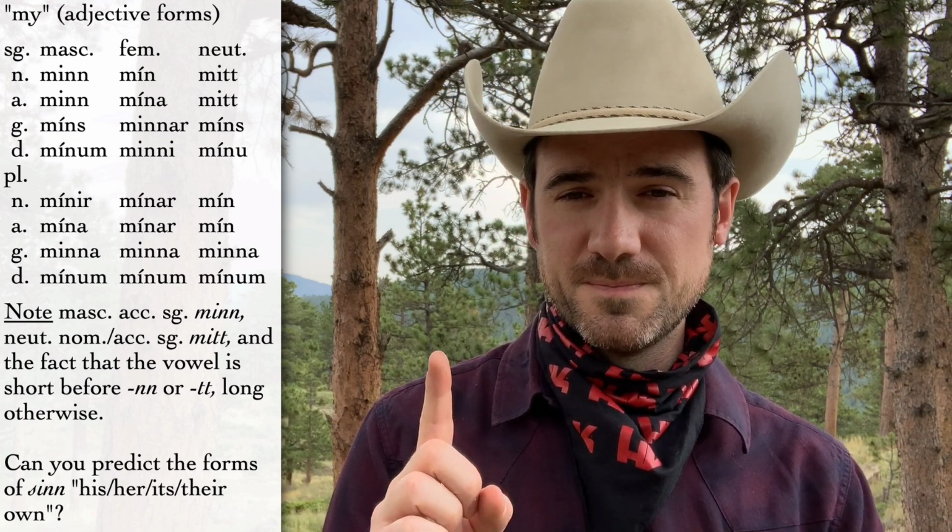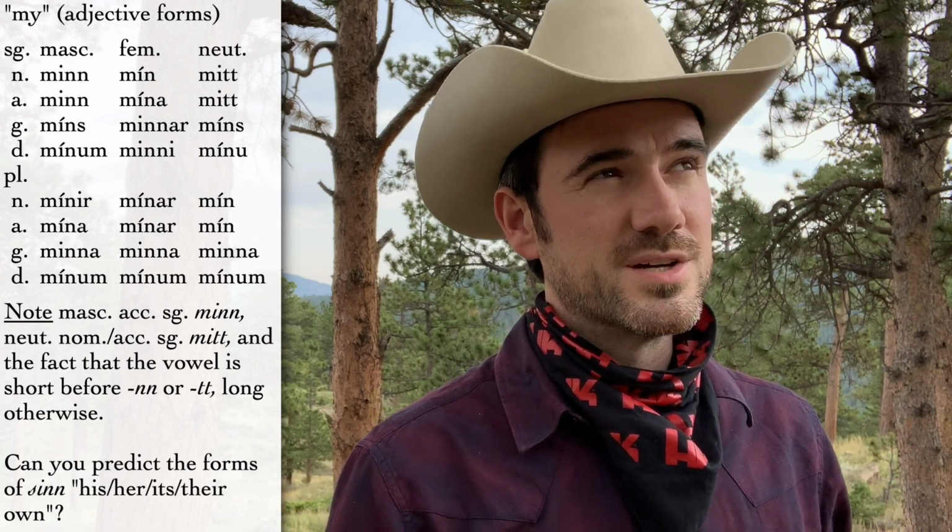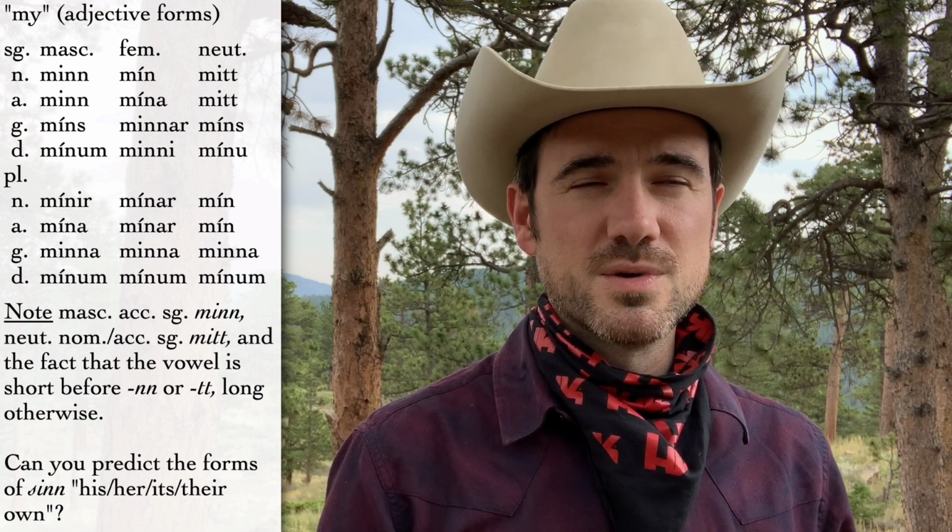Another thing to note is that the vowel is long if it's followed by just one single consonant before the next syllable, if applicable. So for example, you have long mín, mína. Also if it's NS, so míns, and then mínum, mínir, mínar, those are all long, but then short, minn, two N's, mitt, two T's, minna, two N's, minnar, minni, two N's.